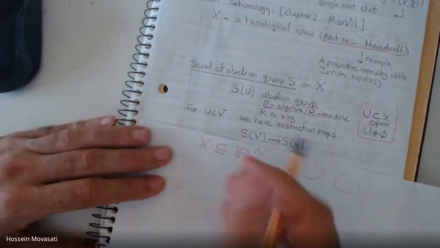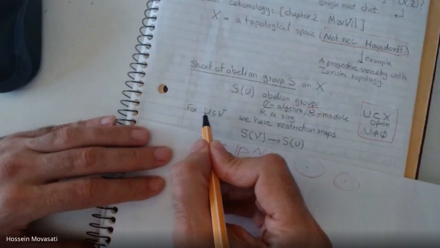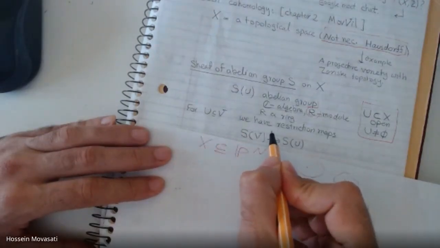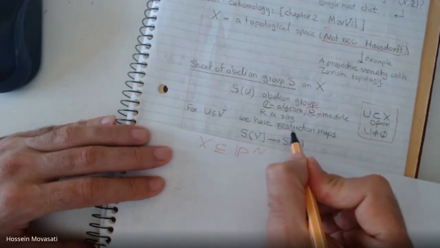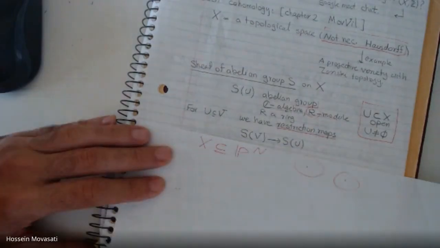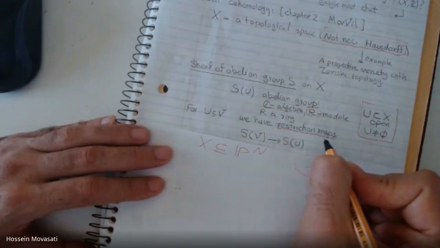And when you have two open sets U and V, there will be this concept of a restriction from V to U. Of course, when you go to the books on sheaf theory, there are axioms that this restriction must satisfy.